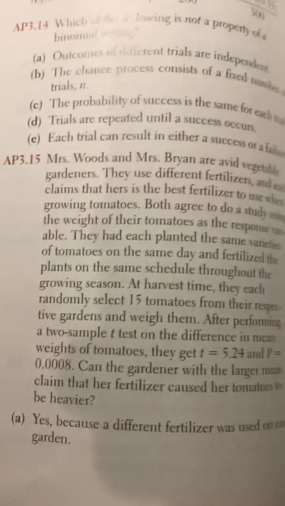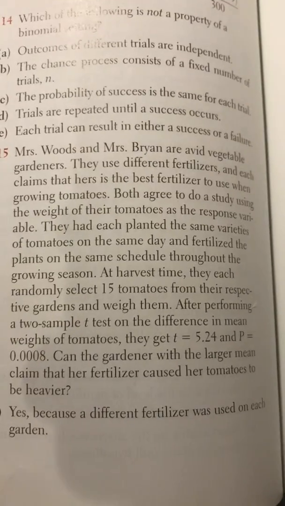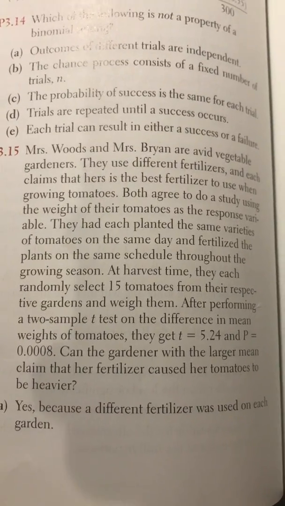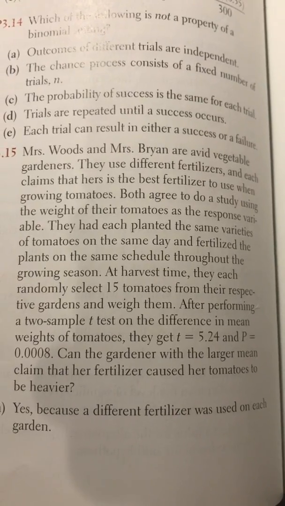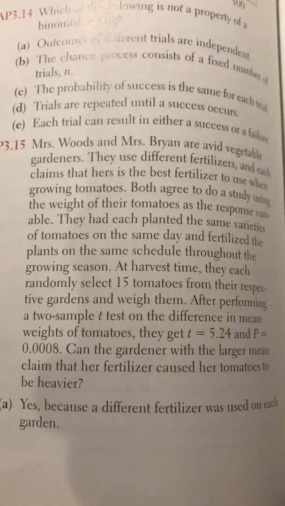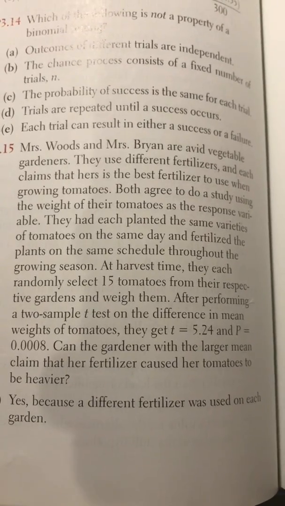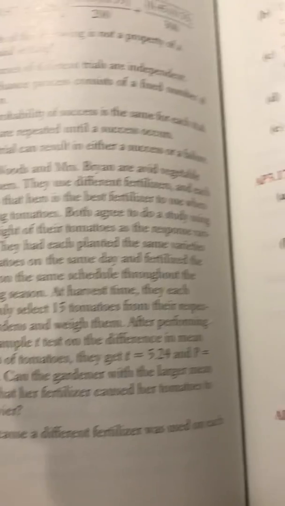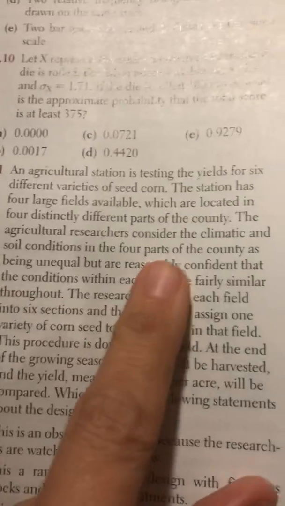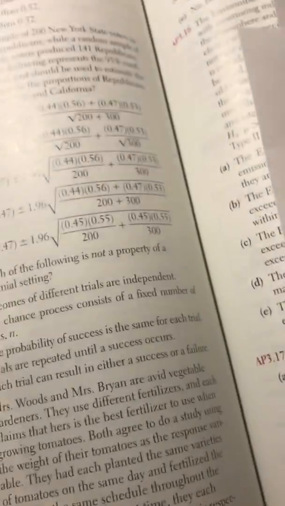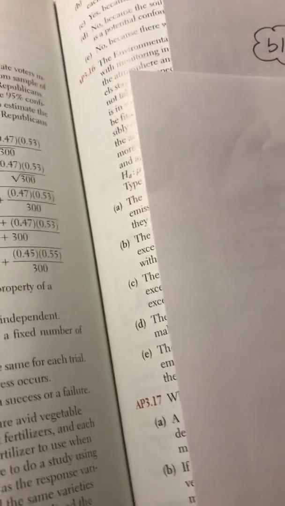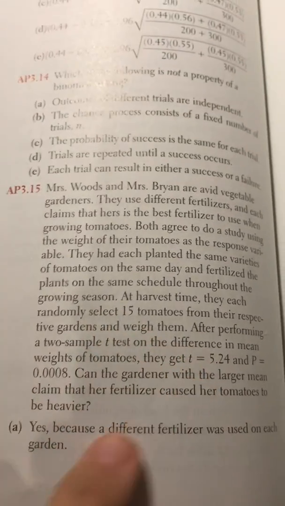So it says two people, Miss Woods and Miss Bryan, are vegetable gardeners. They want to use different fertilizers and they're trying to figure out which fertilizer works best. So they're using two different gardens, which is a little suspect. We used 4 different fields here, but we used blocking to help make sure that we knew we could isolate the difference of the field. They didn't do that here, and that's one of the big problems.